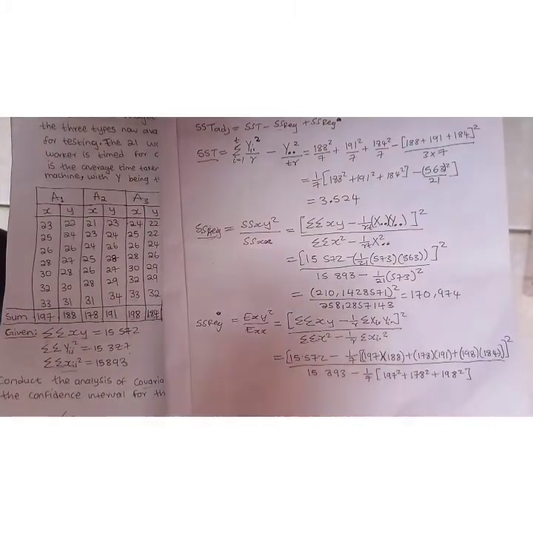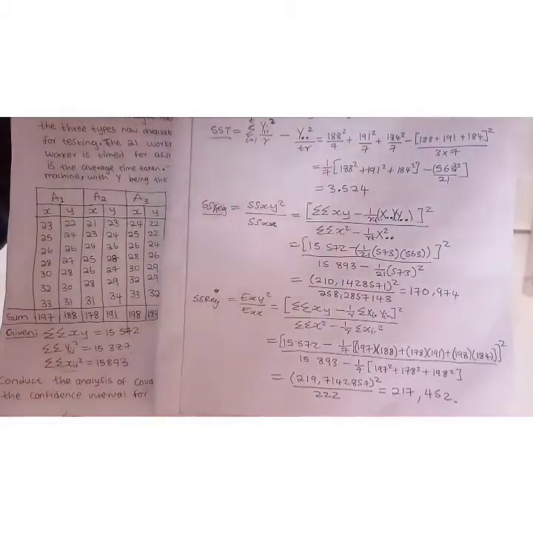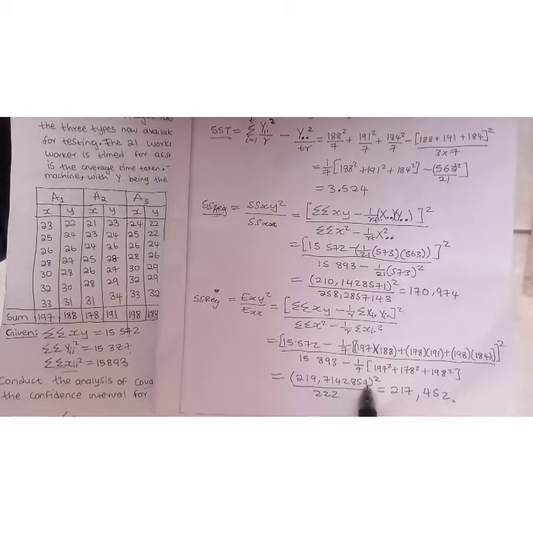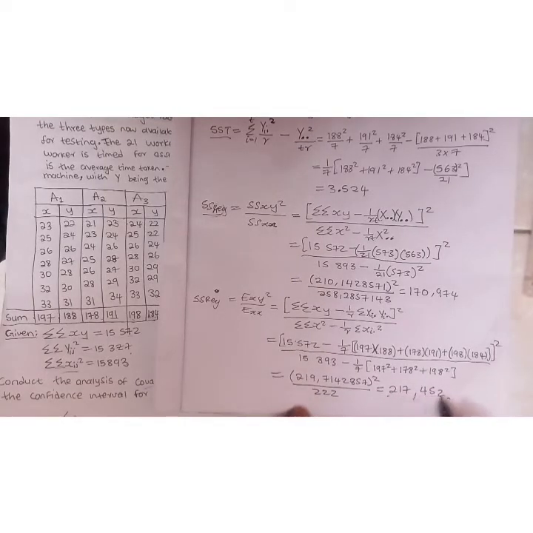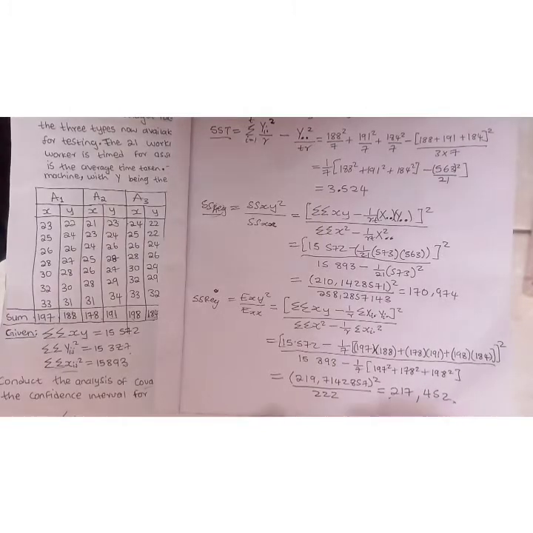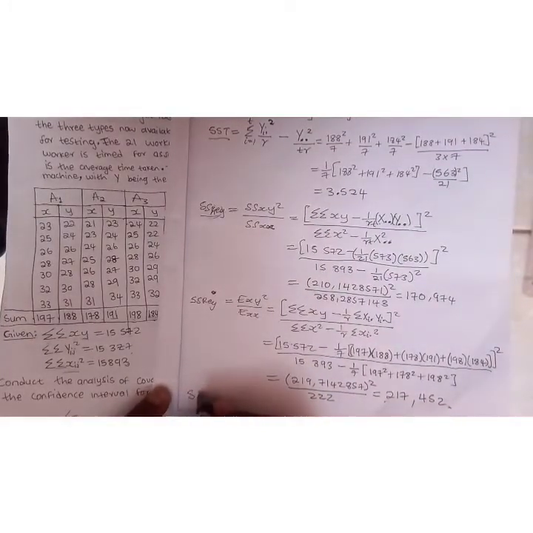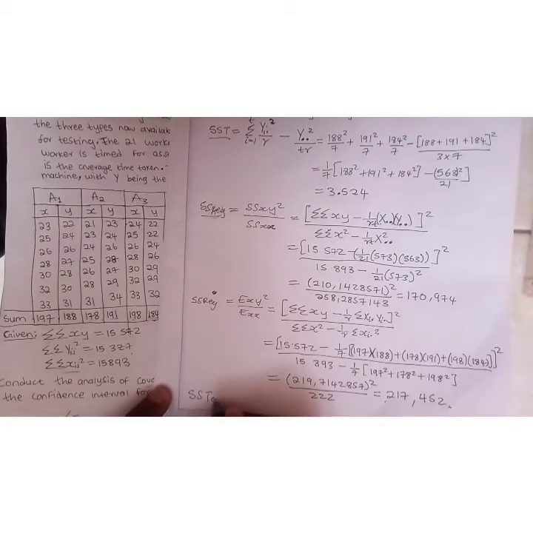So my answer is, I'm getting this value as my EXY over EXX as this value. So the square of this divided by this, I'm getting my SS reg adjusted as this 217.452. So now I can calculate my SST adjusted.